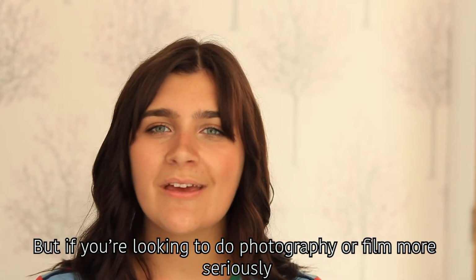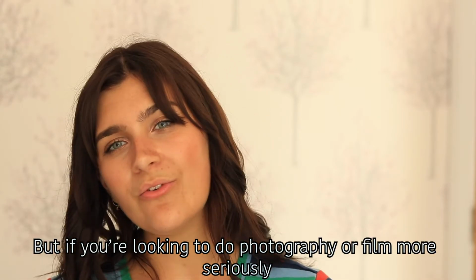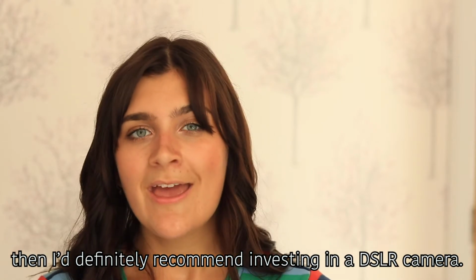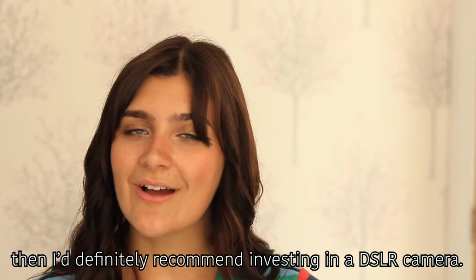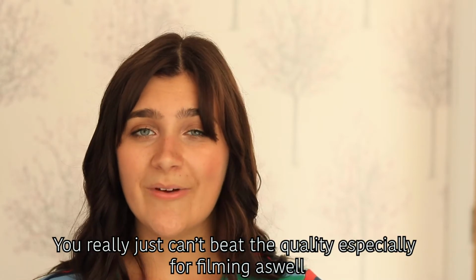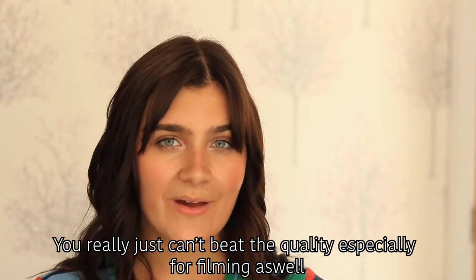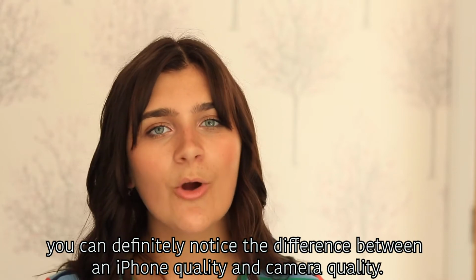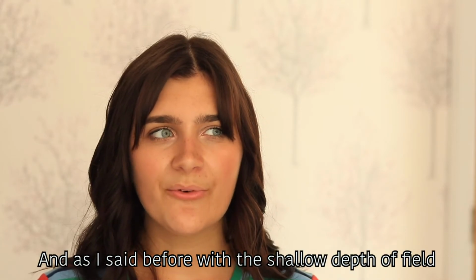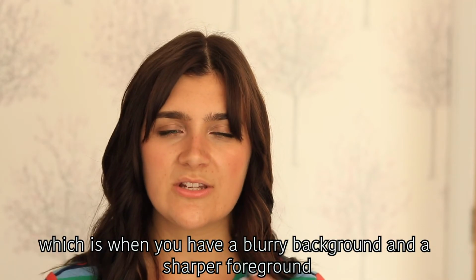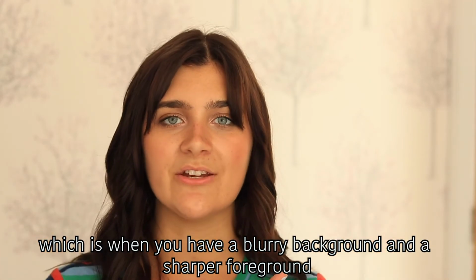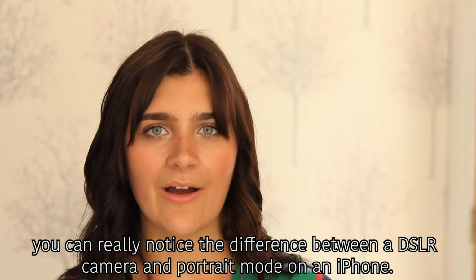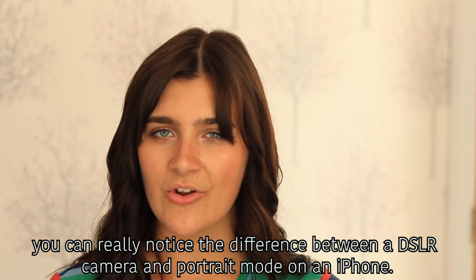But if you're looking to do photography or film a bit more seriously, then I would definitely recommend investing in a DSLR camera, as you just really can't beat the quality, especially for filming as well. You'll definitely notice the difference between an iPhone quality and a camera quality. And as I said before, with the shallow depth of field, which is when you have a blurry background and a sharper foreground, you can really notice the difference between a DSLR camera and portrait mode on an iPhone.